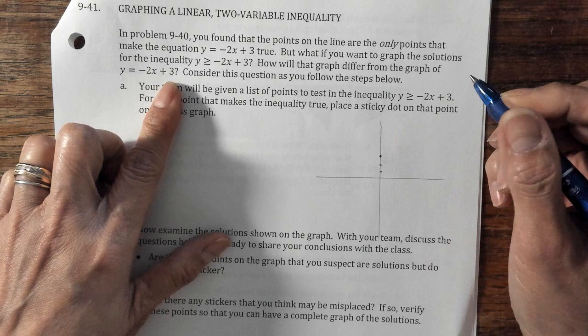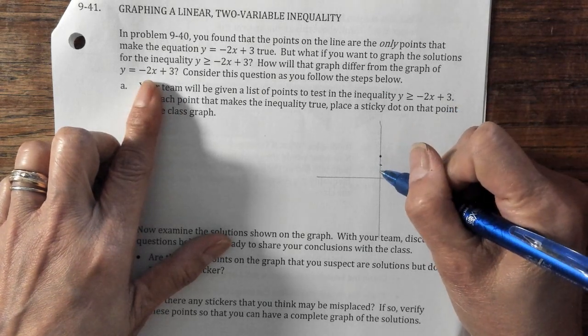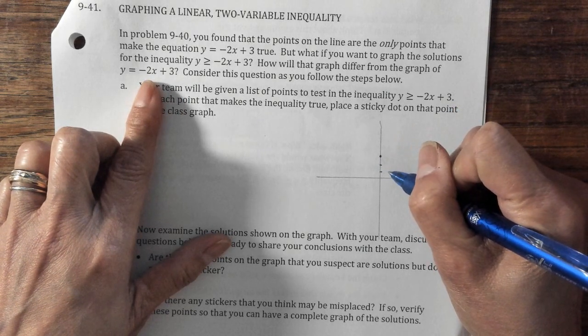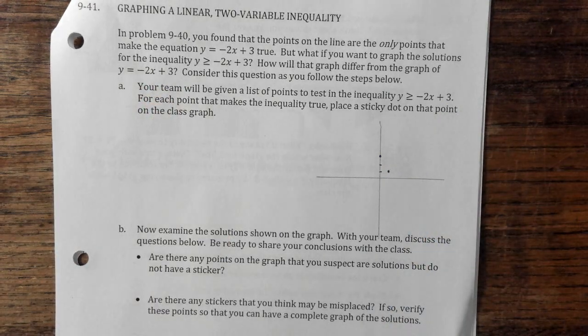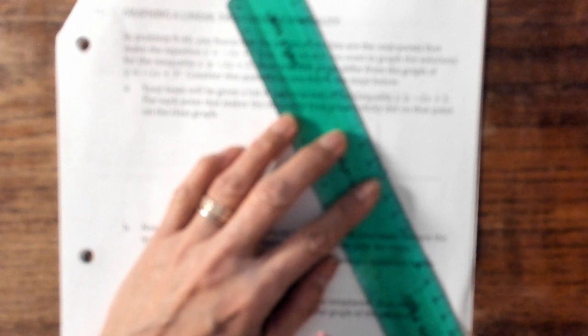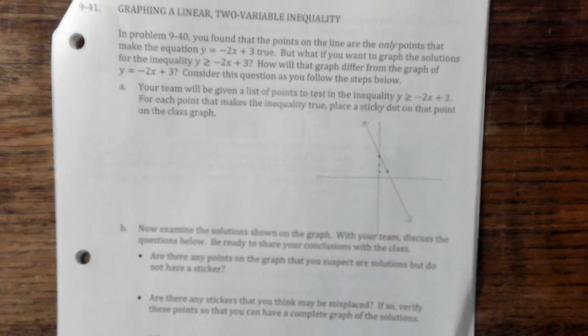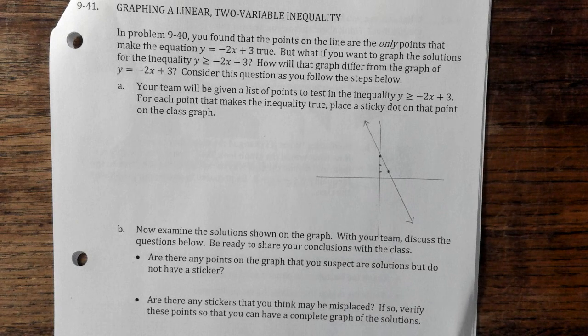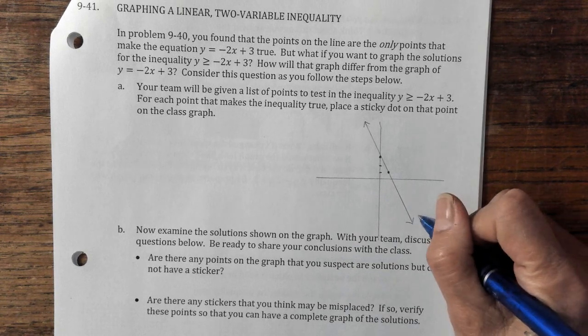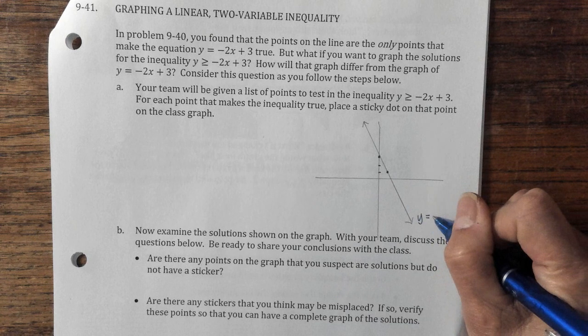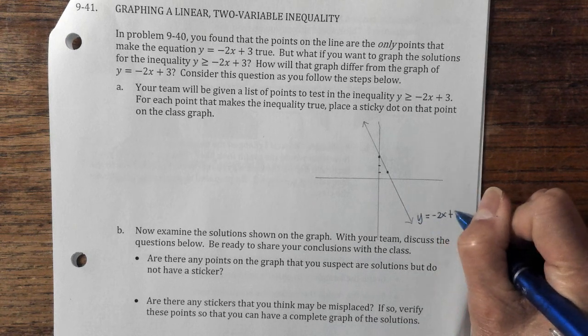So we'll have 1, 2, 3. We went down 1, 2, and 1 here, and we made a connection. That's our line. So that's our graph for y is equal to negative 2x plus 3.